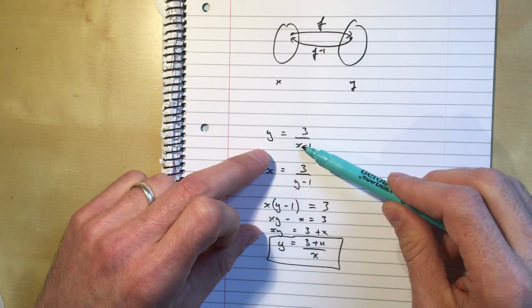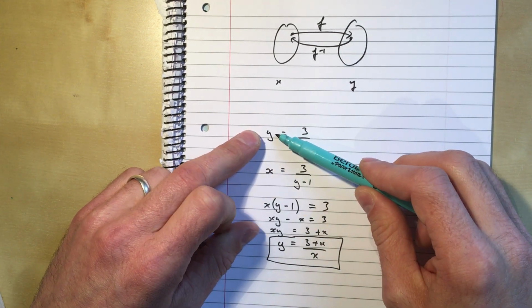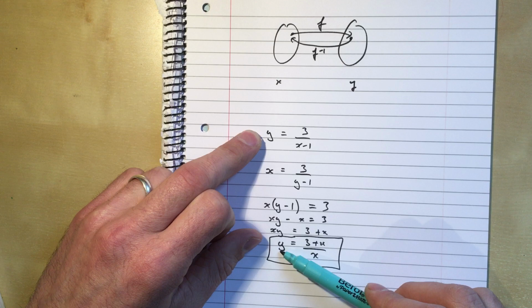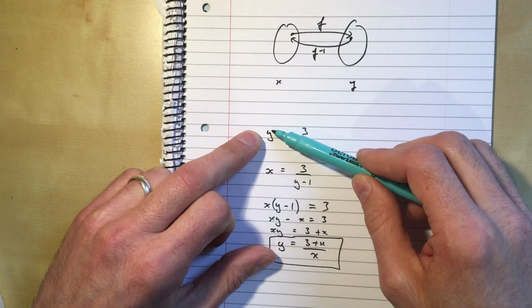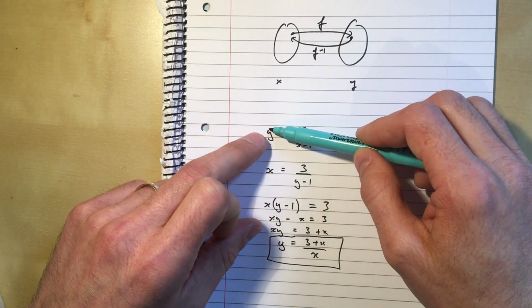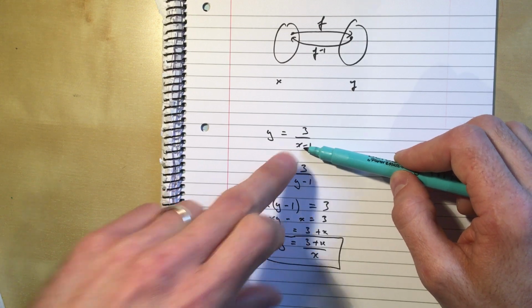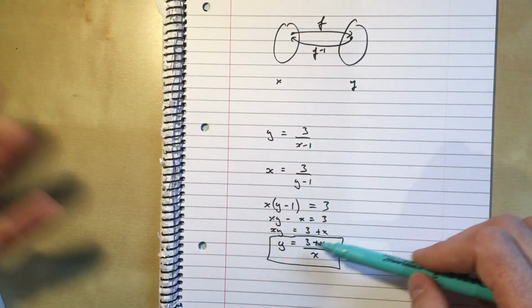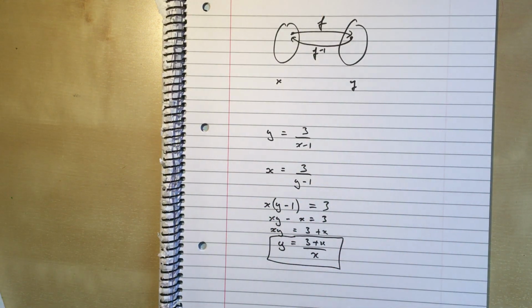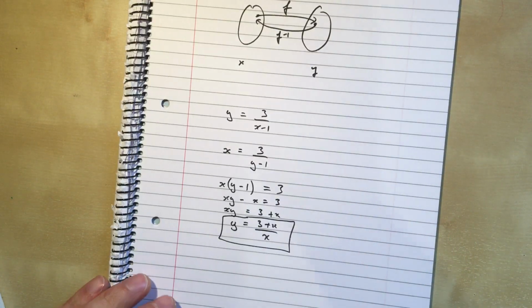Because if x is the input here, y is the output. If I input a y, then x was where it came from. You get the idea. Swap the x's and y's around. Change what was the input for the output, what was the output for the input. Algebraically, that means swap the x's and y's and work from there.